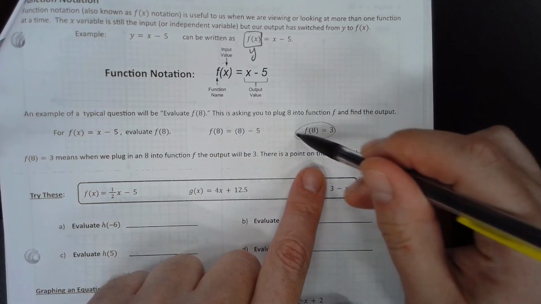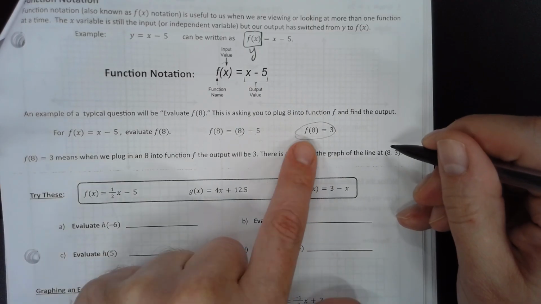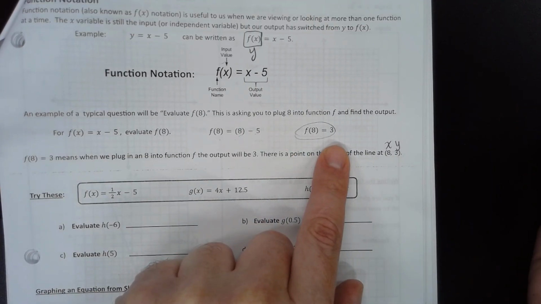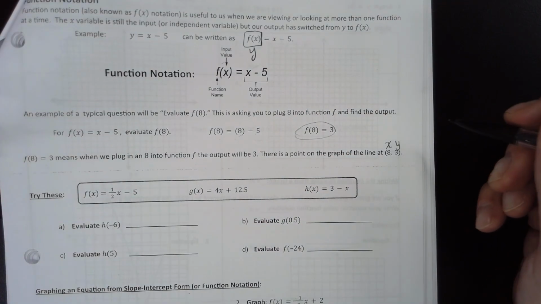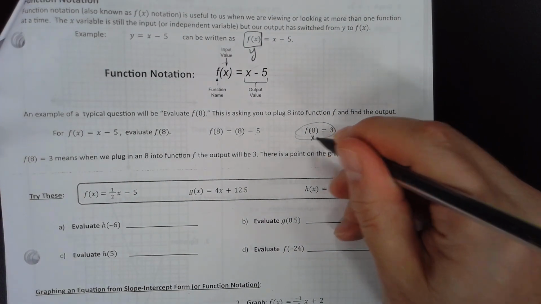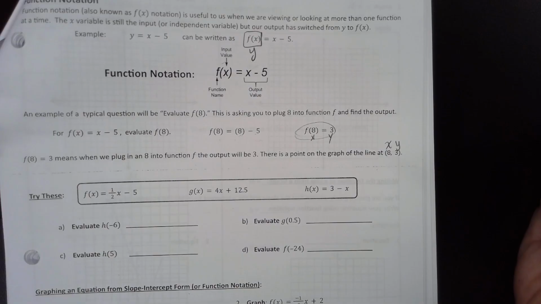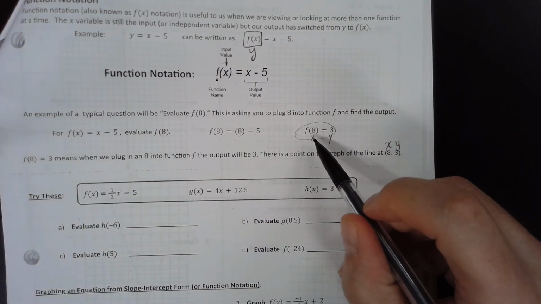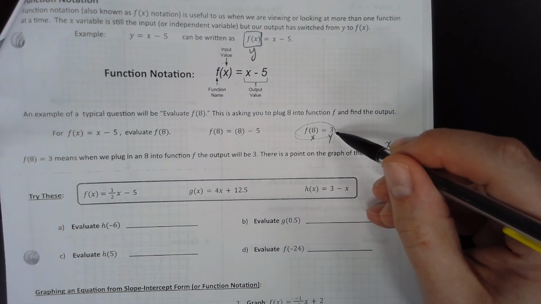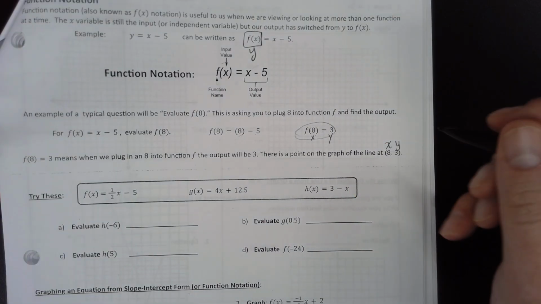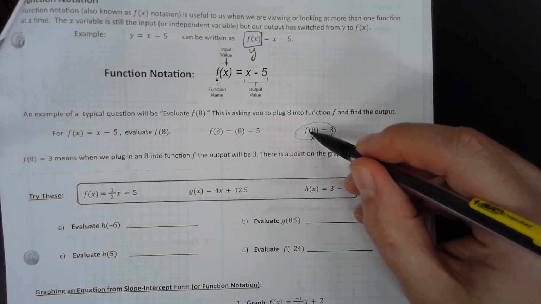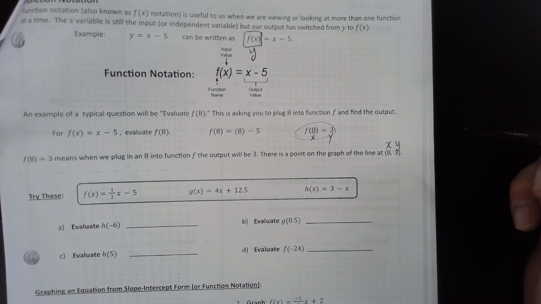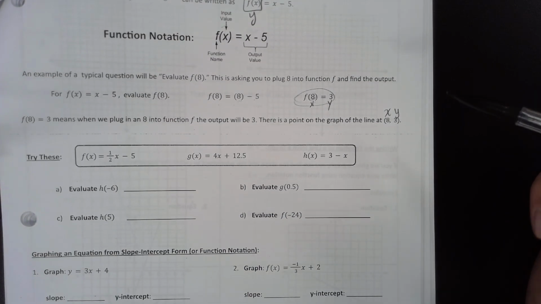What this statement means at the end, it says, well, if you plugged in an x, what you get out is a y value of 3. So it looks like an x and a y relationship, like an ordered pair. So anytime you see a function notation statement, it will always tell you what we plugged in and what came out. It's an input and an output relationship. The number inside of the parentheses, that's your x, and what it equals, that's your y. So more practice in this section.